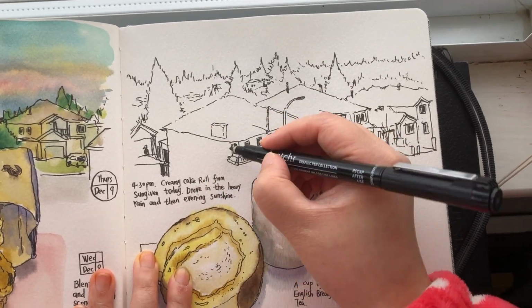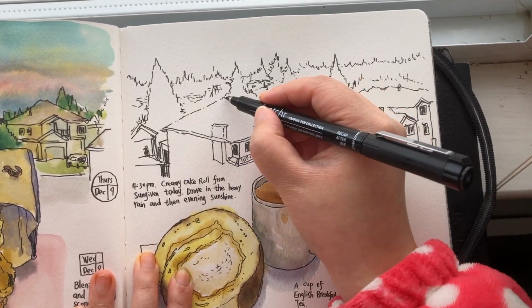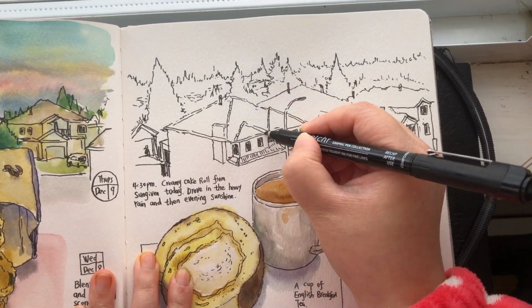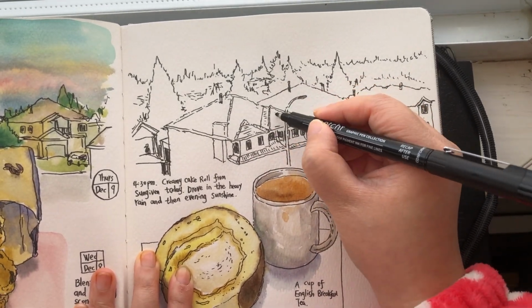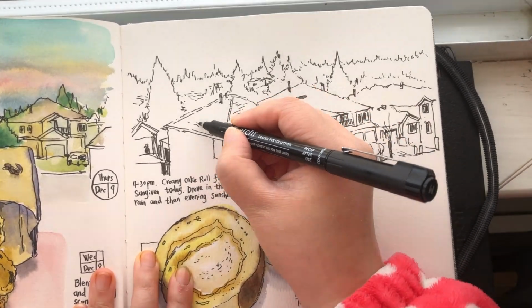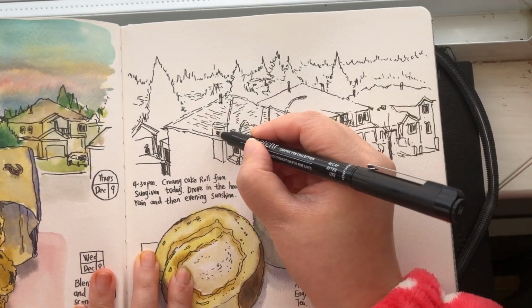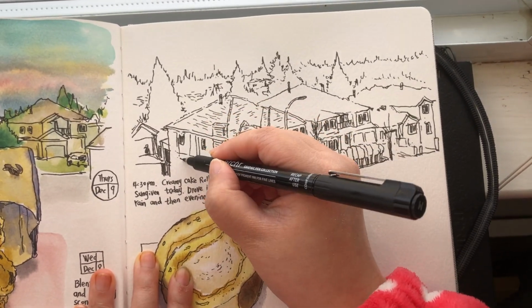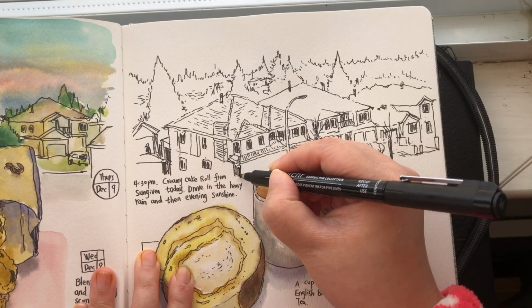Alright, and just keep filling in the details inside the large shapes of the houses and rooftops. So now I'm just again using broken lines to show the texture of the roof. Because the snow is pretty loose and soft, the rooftop structures are not being covered completely.